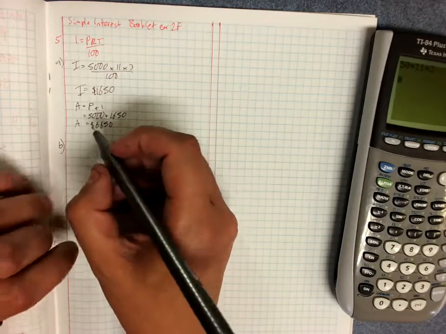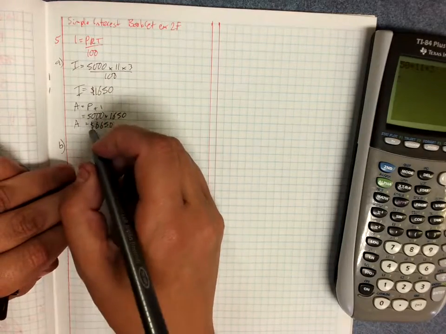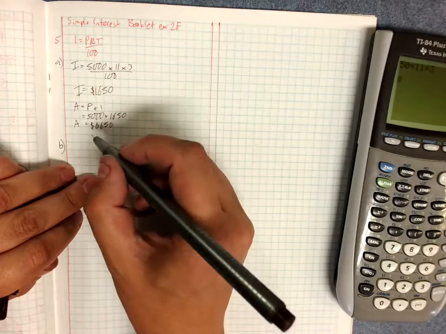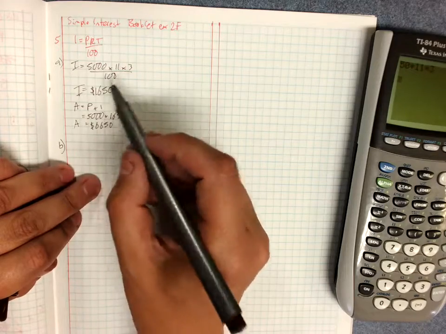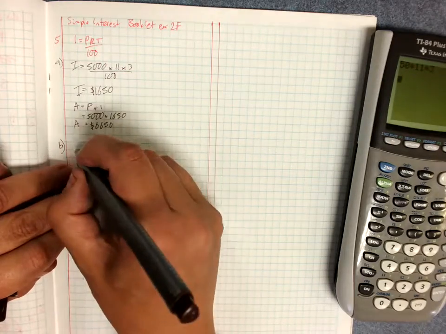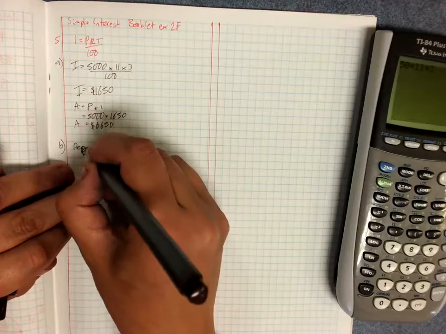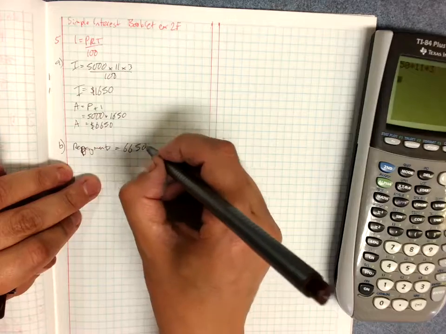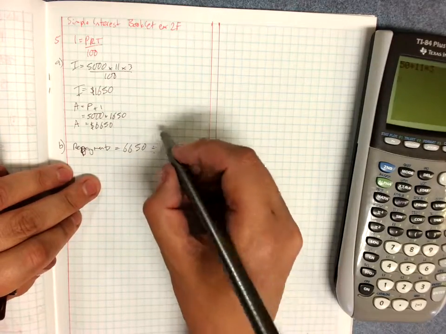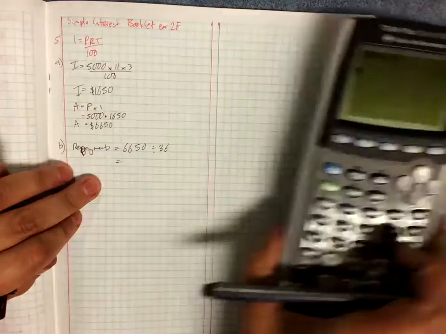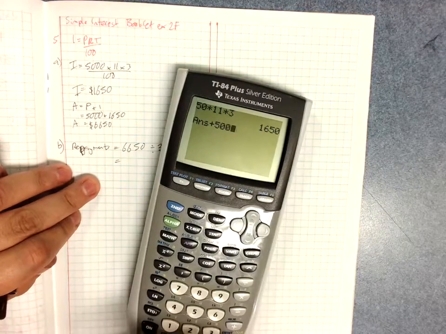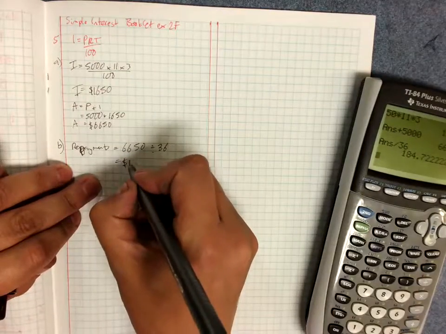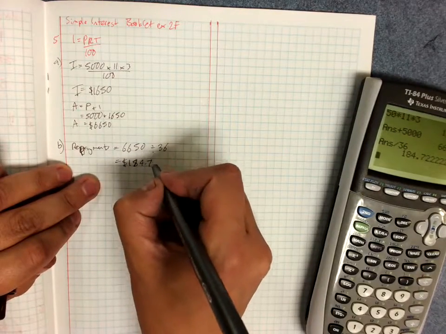B, finding the repayments monthly, which says that since we're repaying it over 3 years, divided by the number of months in 3 years, so 36. $184.72.